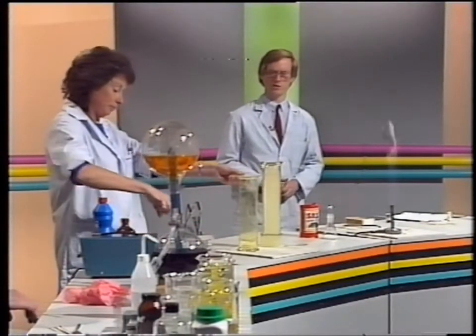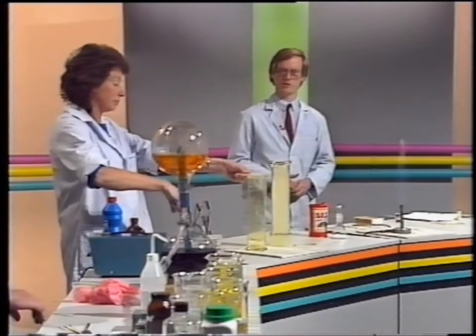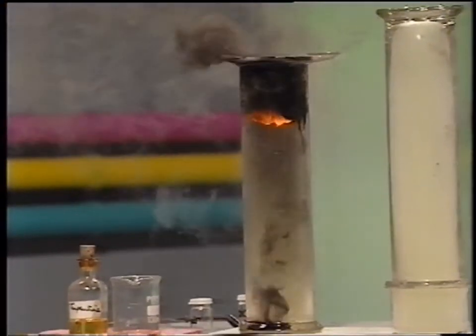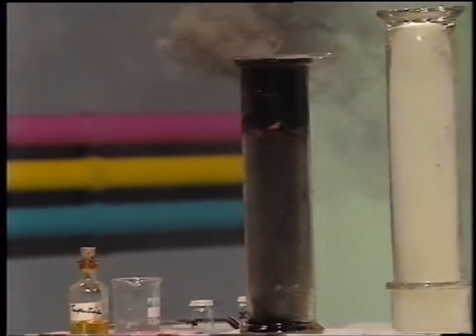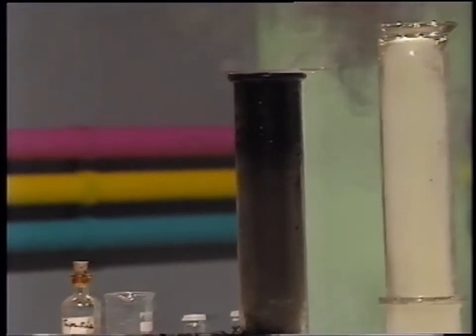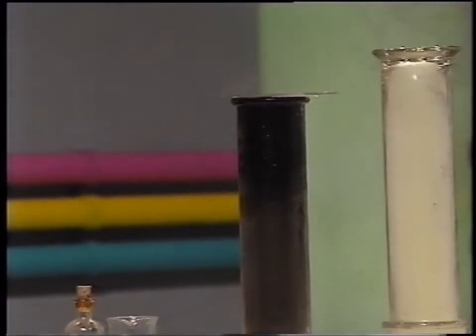Another reaction we can show you is a naturally occurring material, turpentine. When this reacts with chlorine, it burns, as you can see, and produces carbon, which is one of the elements that turpentine contains.